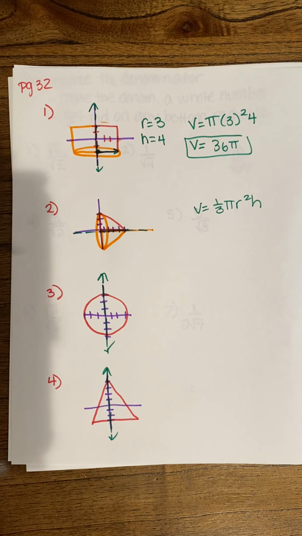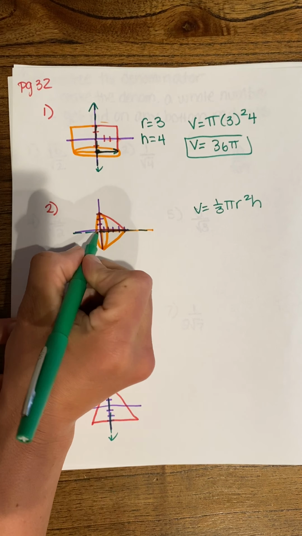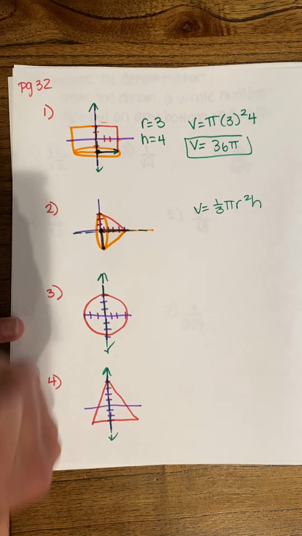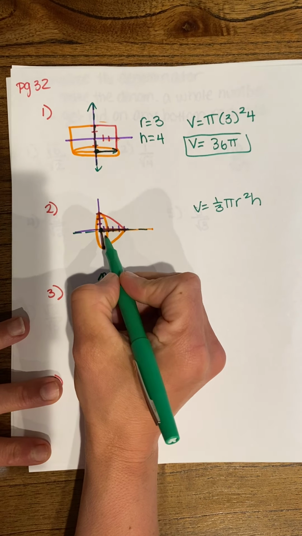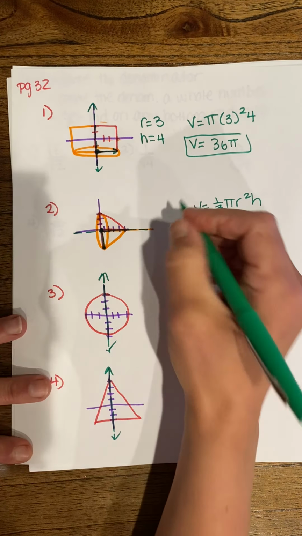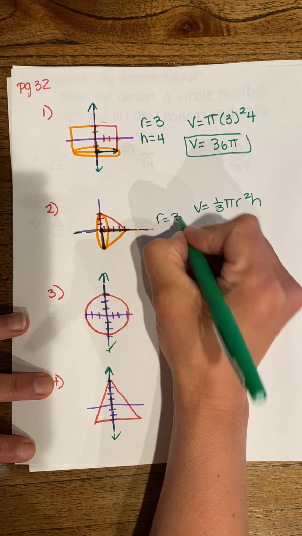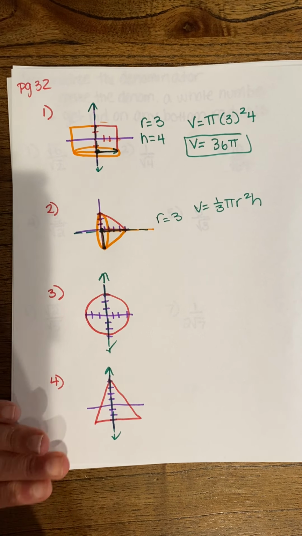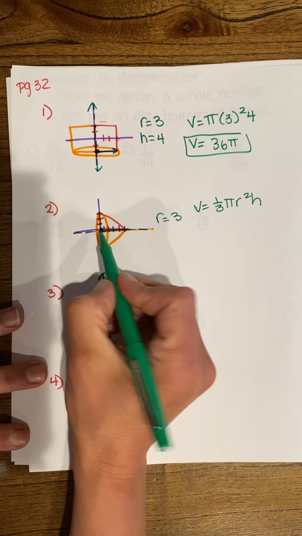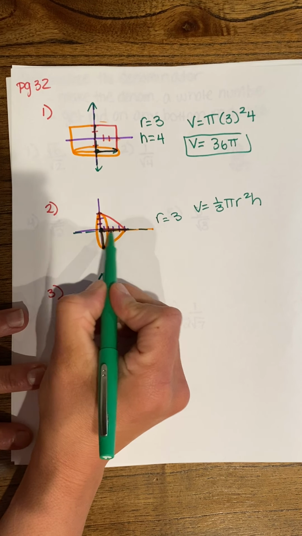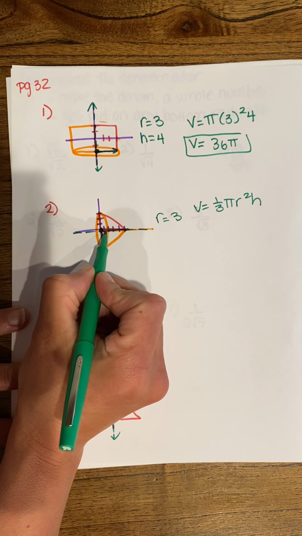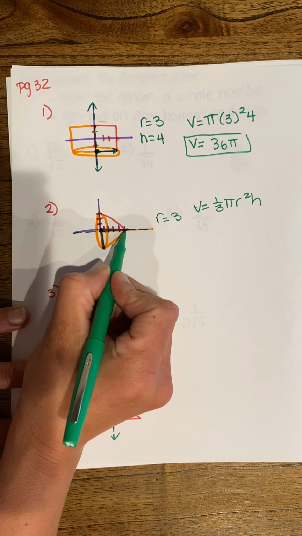So what do we need to know about this cone? Well, we need to know the radius. Remember, the radius is from the center down to the end of the cone. It doesn't matter which way you count, down or up. Either way, you're going to get 3 units on this one. The radius is 3. It's the leg of the original triangle. And then the height goes from the circle to the tip of the cone, so in this case, that one was 1, 2, 3, 4, 5.